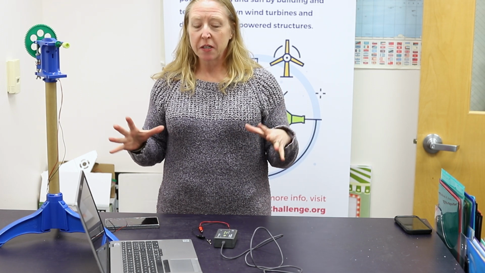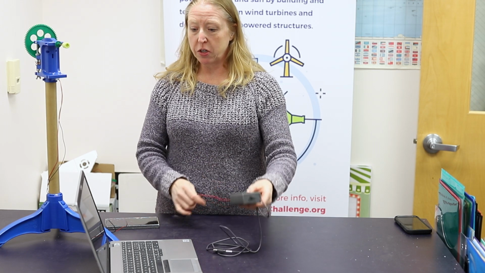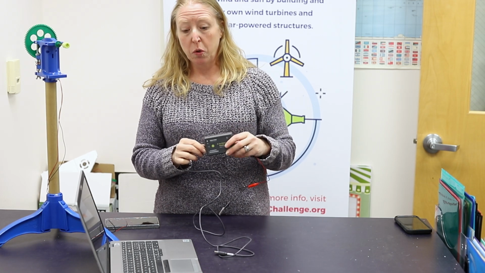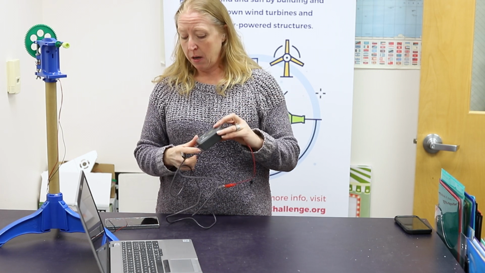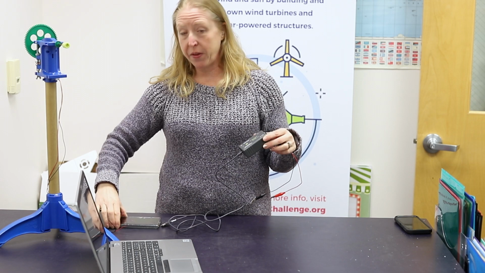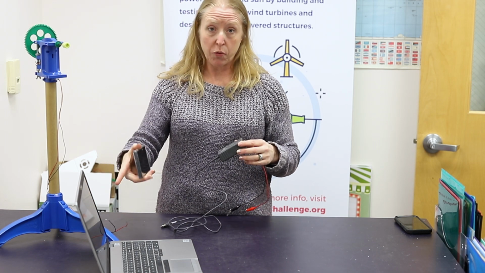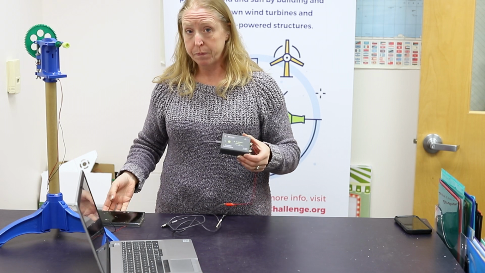Okay, so in this video, we're gonna show you real quickly how to use the Go Direct energy sensor to monitor the electricity being generated by your wind turbine. So the Go Direct sensor you can use in two different modes. You can use it plugged into the computer with the USB, or you can connect via Bluetooth to any device, and the app is free and the software is free from Vernier.